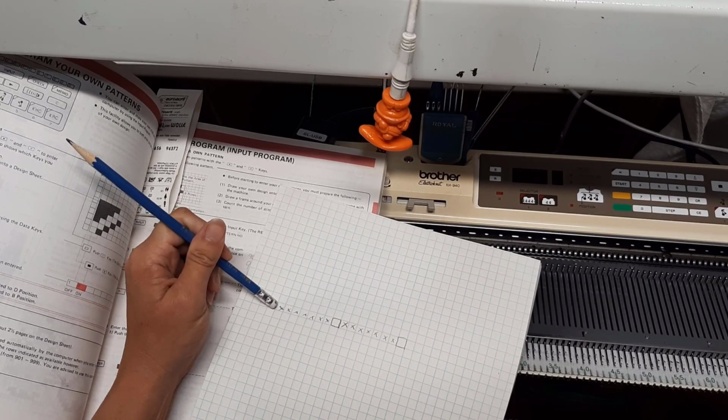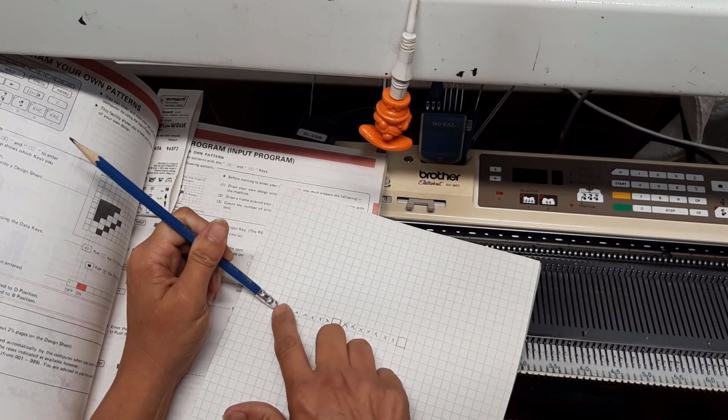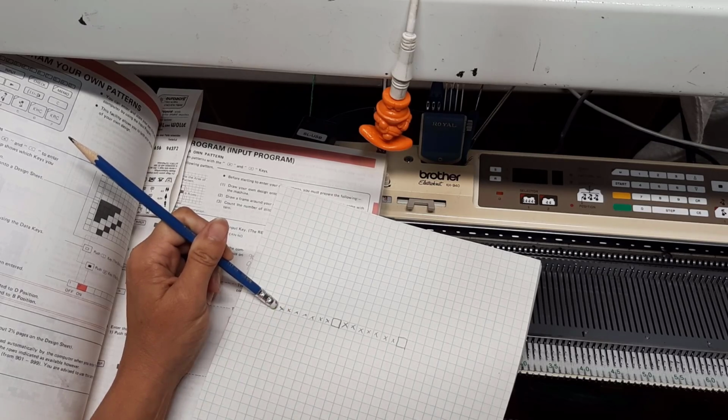And then that one would stay the same. That makes a hole on that side and a hole on that side.